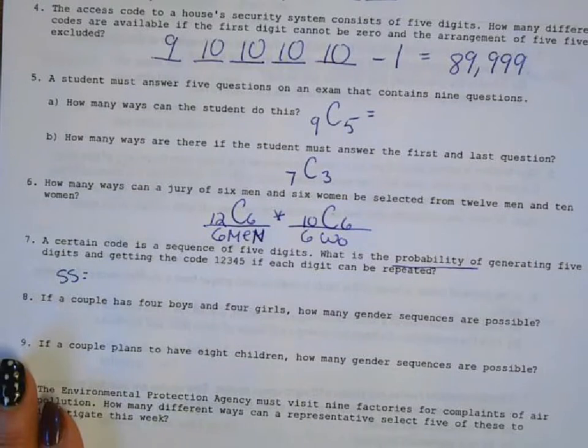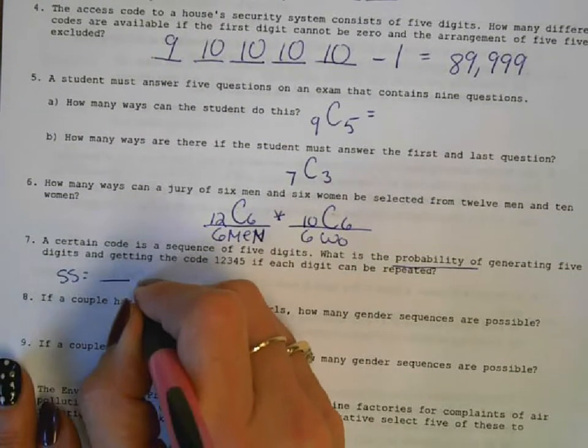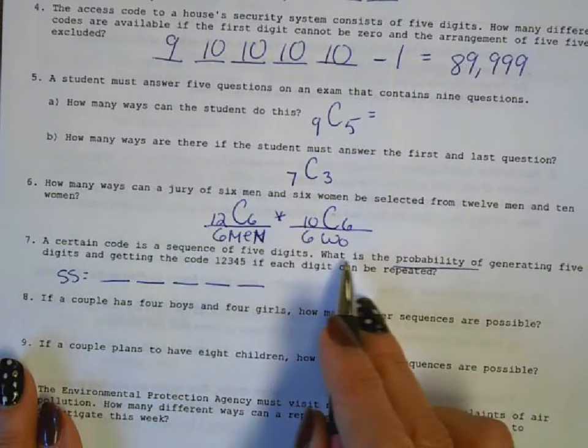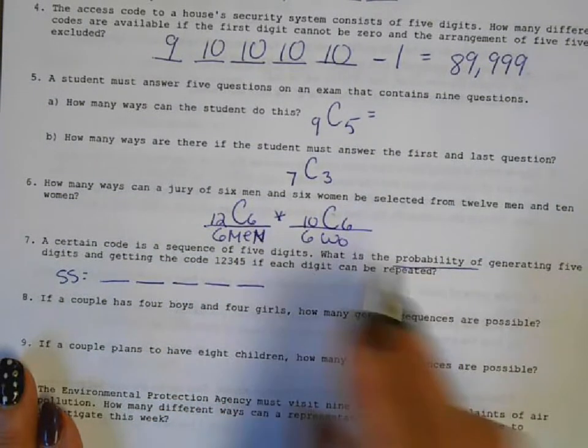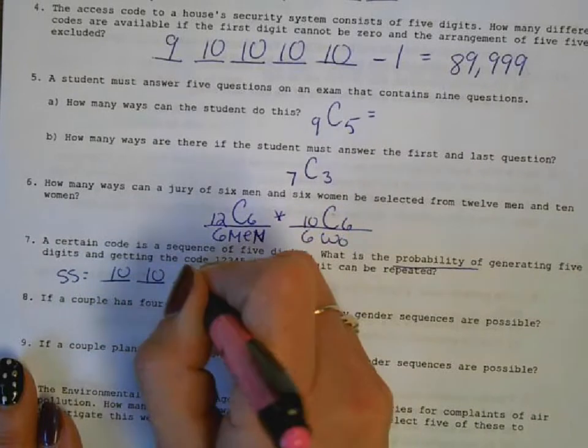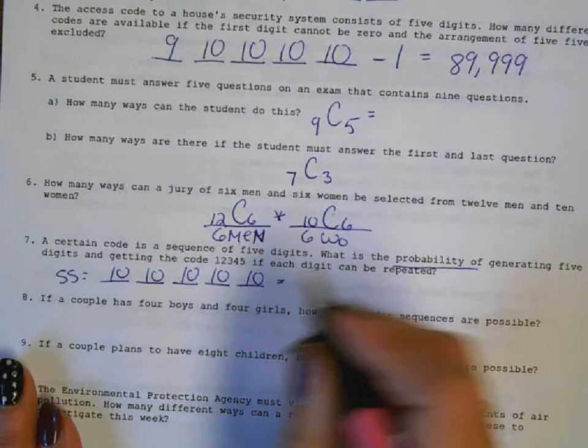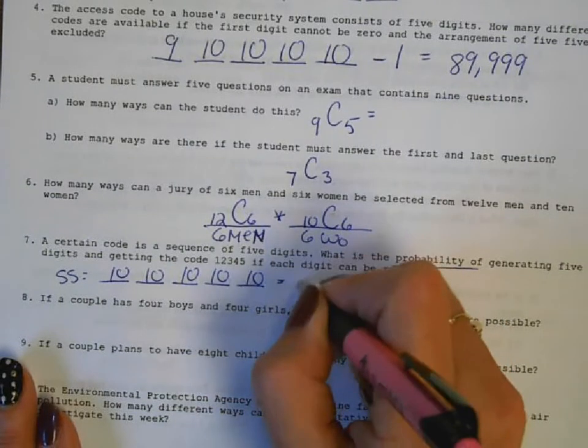is just how many codes can I create. So I've got a 5-digit code, and no restrictions because I can repeat. So that's 10 times 10 times 10. So my sample space is 10,000.